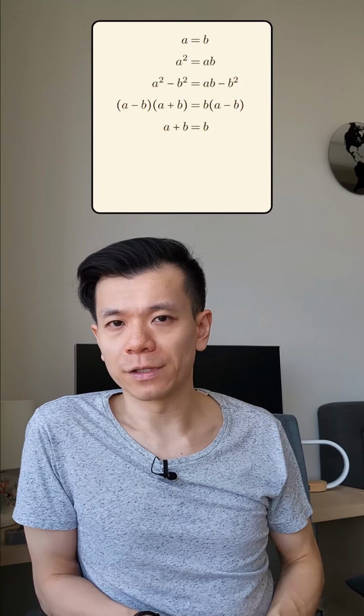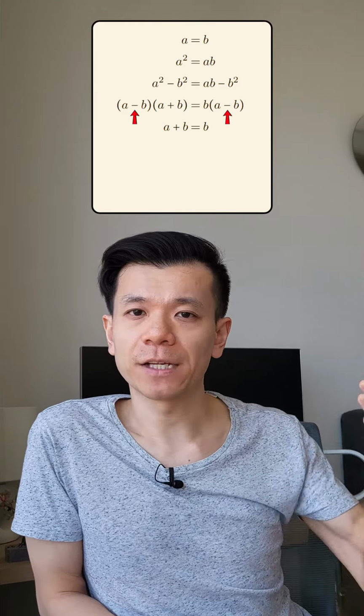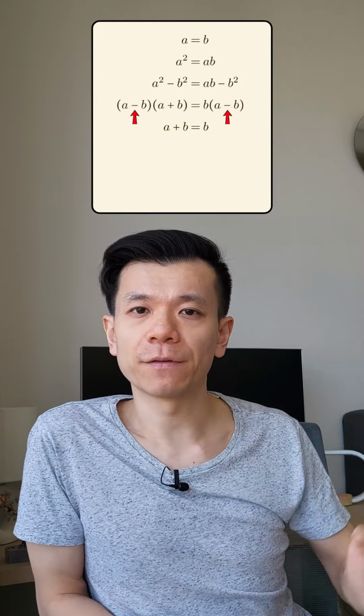So what went wrong here? Because something must have gone wrong, right? Because 1 is not equal to 2. Well, I encourage you to look back at this step where we divided both sides by a minus b, because that is effectively dividing both sides by 0, which we all know we cannot do.